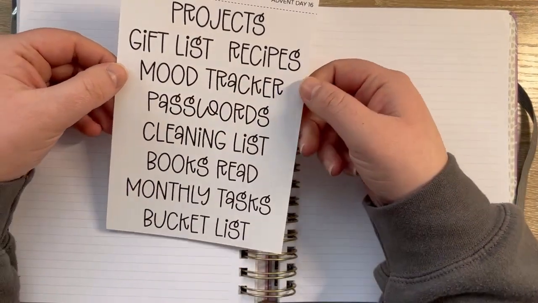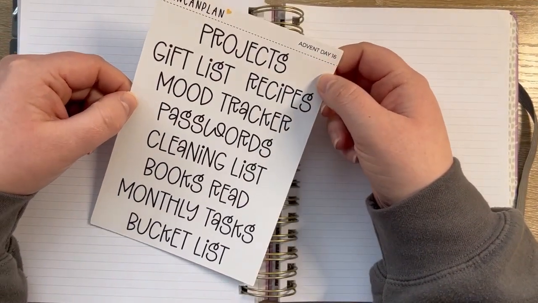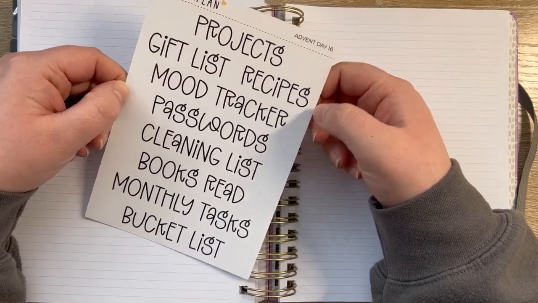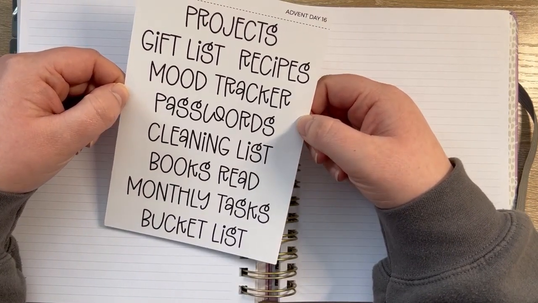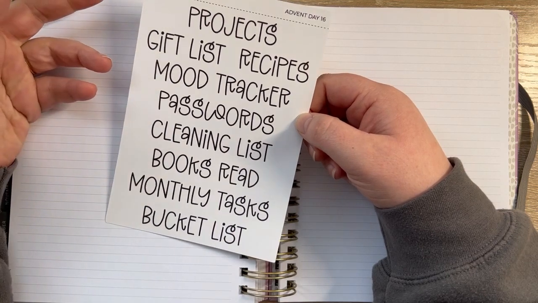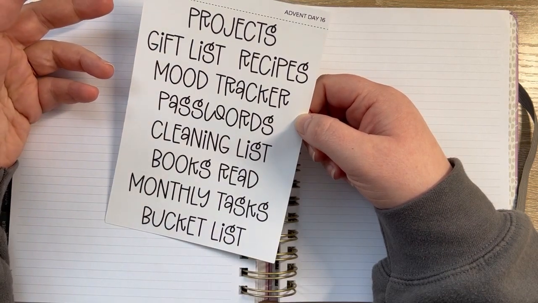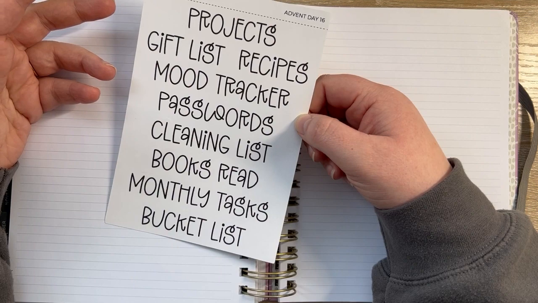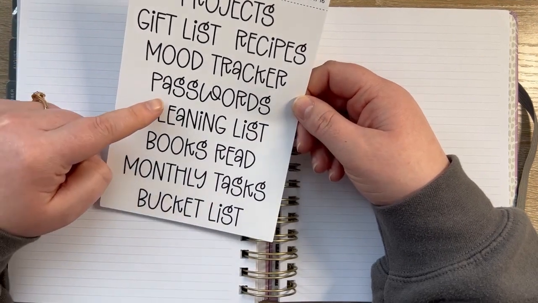Anyway, the inspiration behind my note pages is going to be this sticker sheet that I got from the Hand Can Plan Advent Calendar this last holiday season. I'm not using all of these. I decided that I'm going to use 4 of them, and it's going to be these last 4.